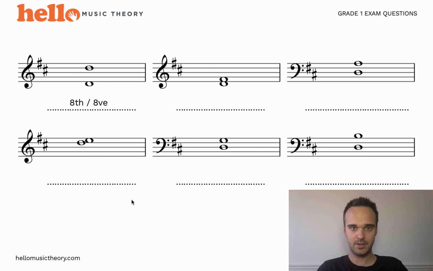So let's have a look at some examples, and I'll show you how I'd work it out, with a few little shortcuts and tips. So in the exam, they'll have six little mini staves like this. The first one will always be completed for you, so you can see what they're expecting. You can see here where they've put in the interval. This one's an octave, and so they've written 8th or 8ve, which also means octave, and that will be done for you already. So then you just need to work out what these ones are.